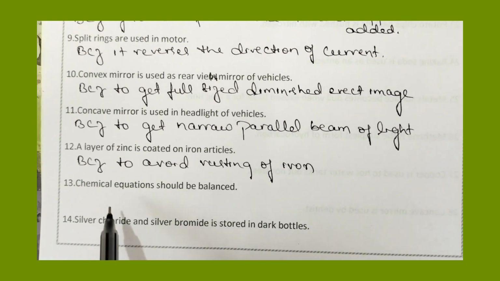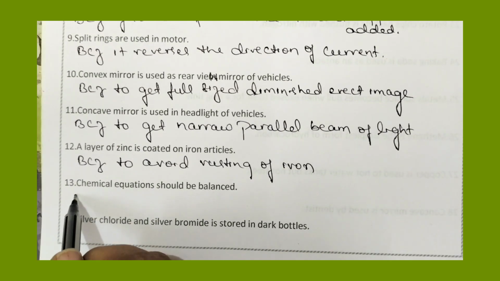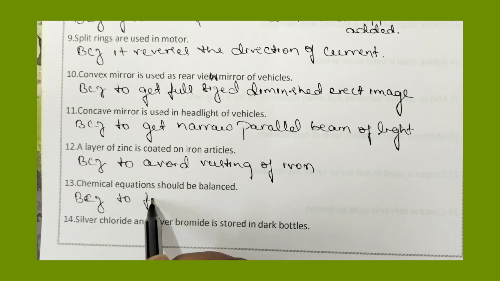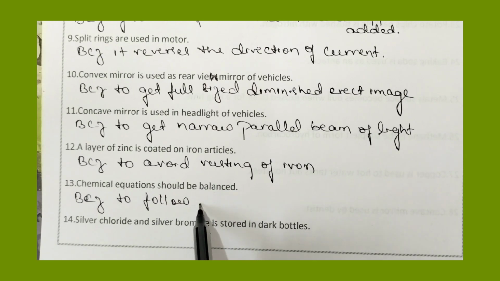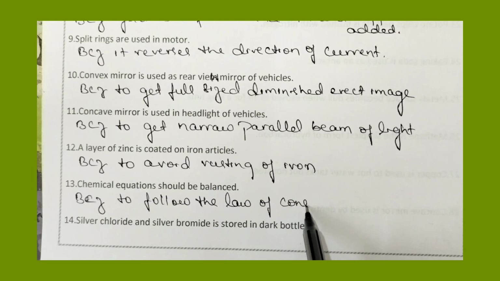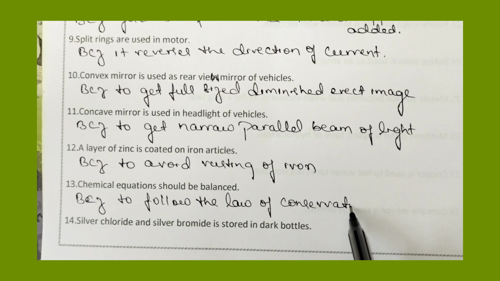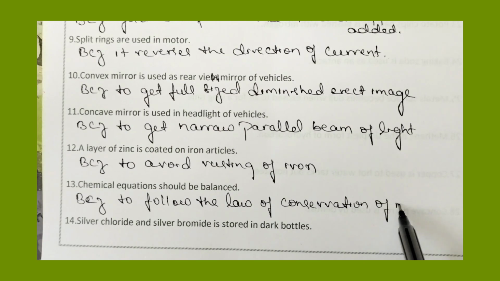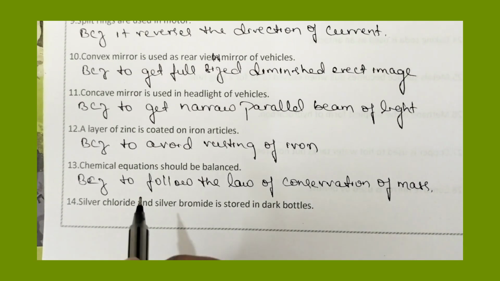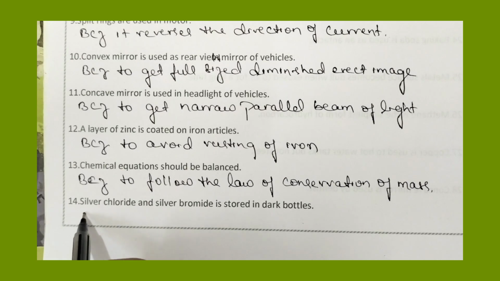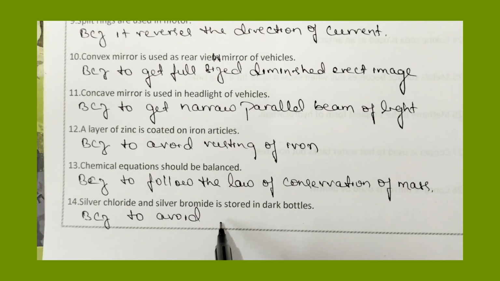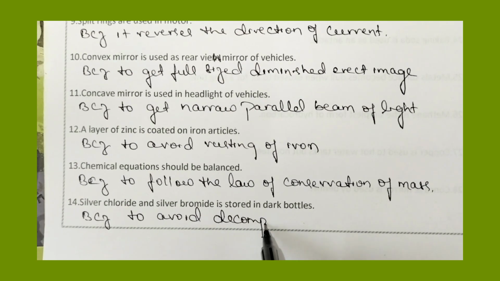Next, a chemical equation should be balanced to follow the law of conservation of mass. Next, silver chloride and silver bromide are stored in dark bottles because to avoid decomposition reaction.